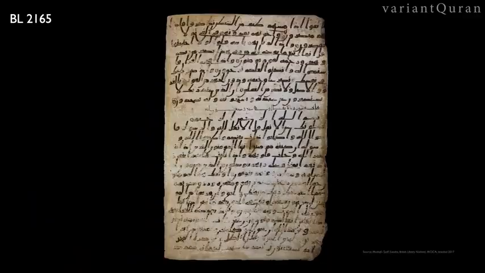We're going to spend some time looking at the page, and that's all I'm really going to do today, walk you through the page. Okay, so here's the page. It is page 7 verso of BL 2165. I want to review with you a few features of the page before we look at specifics.